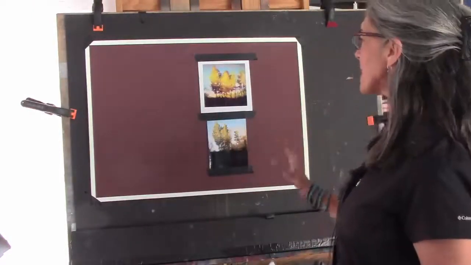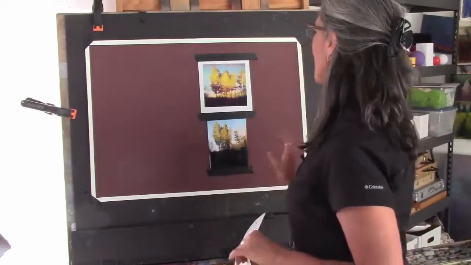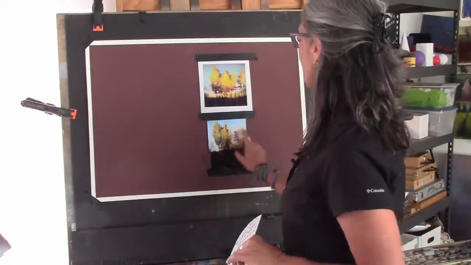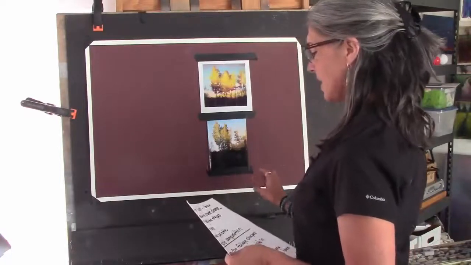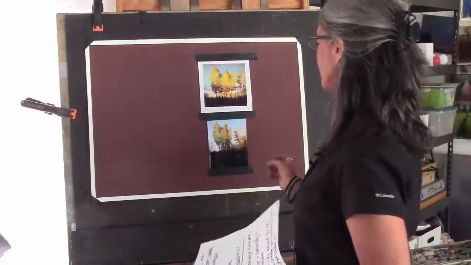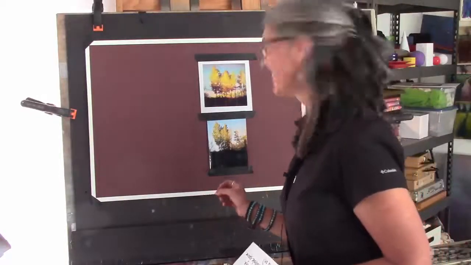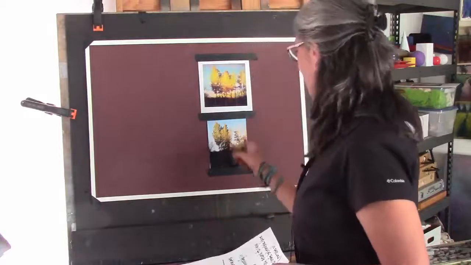Okay, I just want to point out a couple things about this. This particular photograph has a beautiful quality of light. I believe that I shot this in the morning sitting at a gas station looking at an empty field.